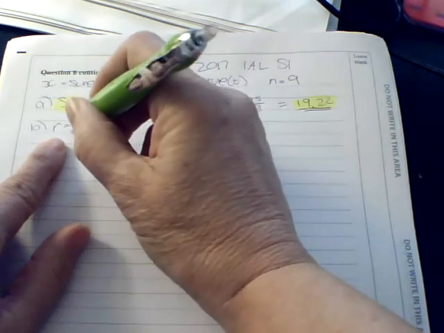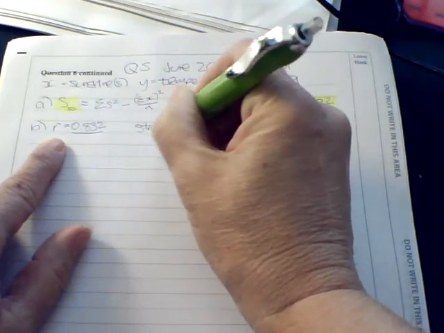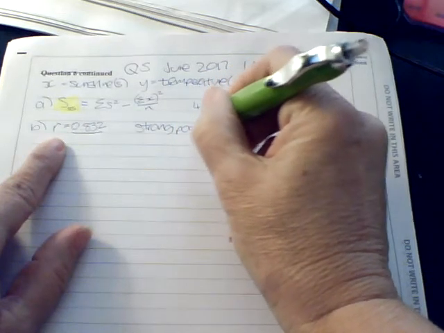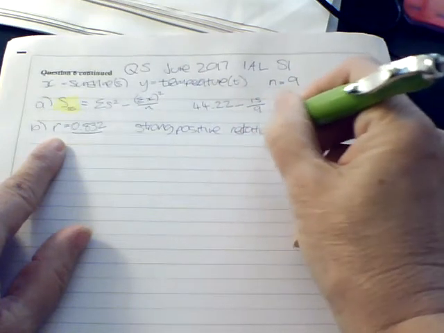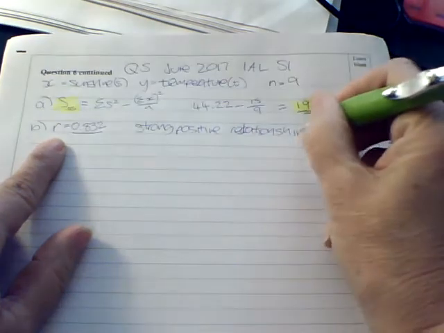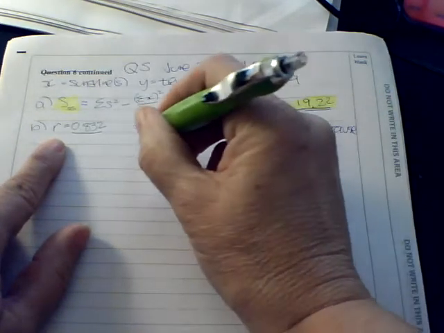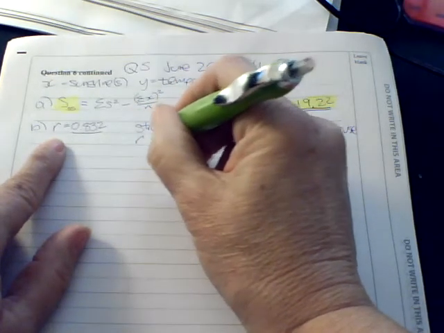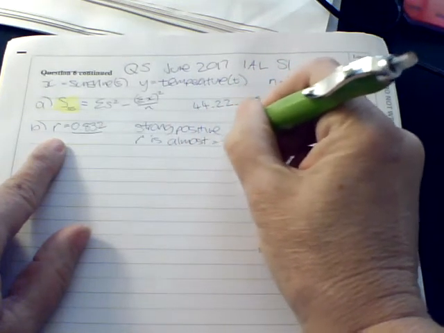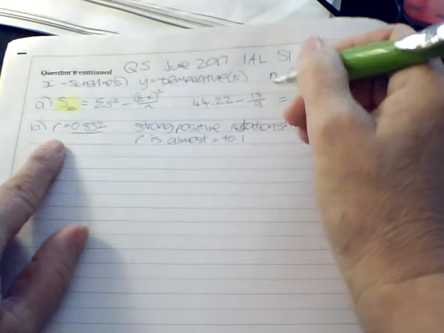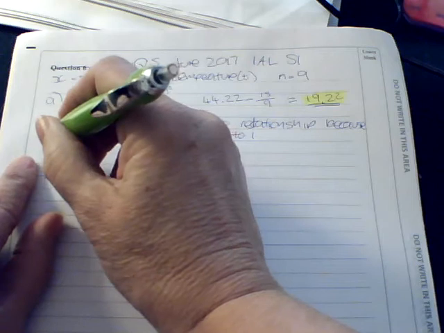Well, of course it does. This is almost 1, so it's a very strong positive relationship because, let's write as much as we can here for the examiner, r is almost equal to 1. That therefore shows that they're both affected: when one goes up, so does the other.